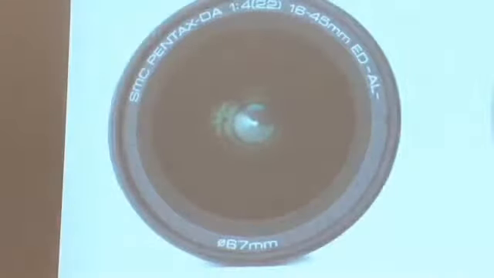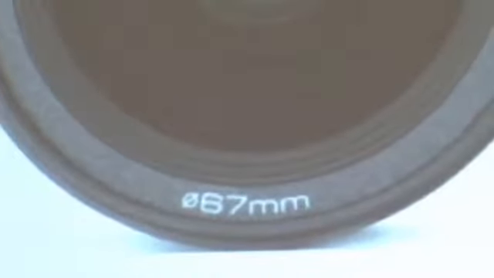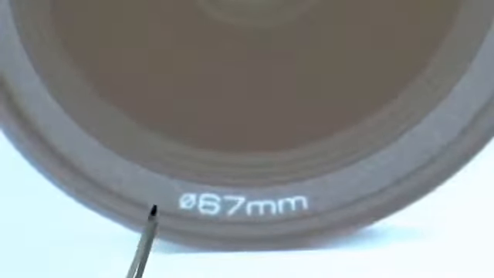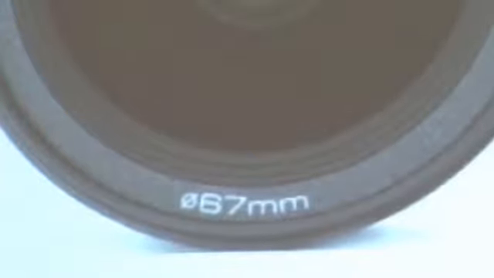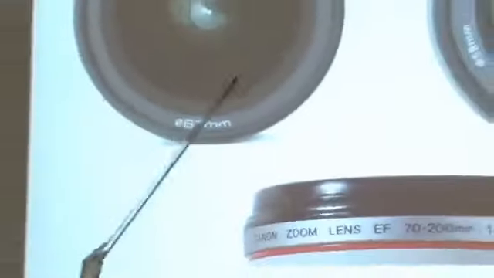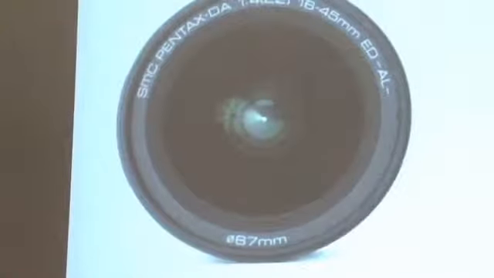And you'll notice that we have another symbol here that you will unfortunately have to remember, but it is very similar to something else that we've seen before, that vertical line with the circle, which denotes the film plane. But in this case, it's a slanted line. It's more like a null symbol. It's a slanted line with the circle that indicates filter size. In this case, we can see that if we purchased a 67mm filter, we could screw it on the front and it would work on this lens.